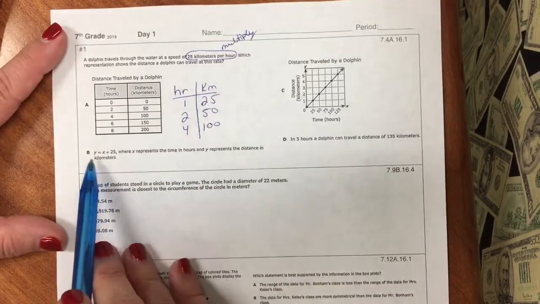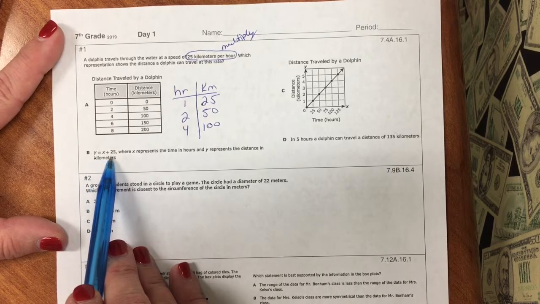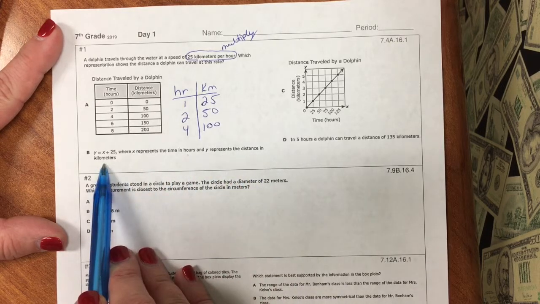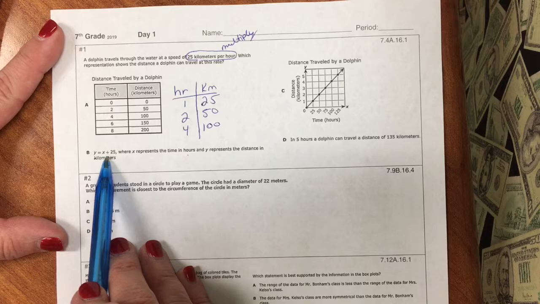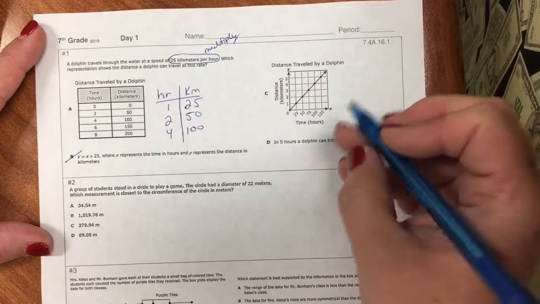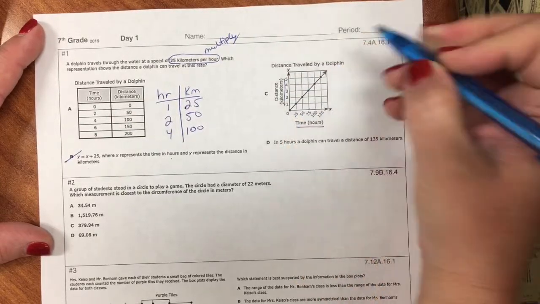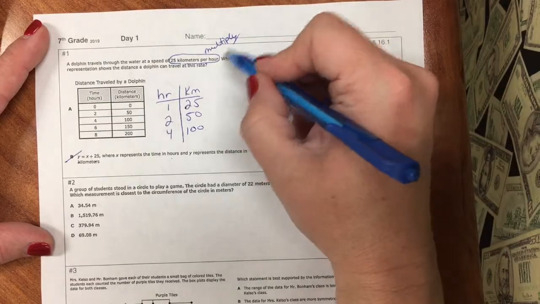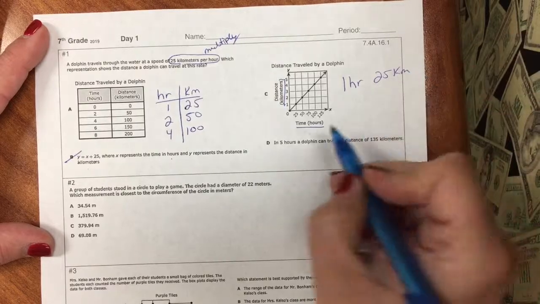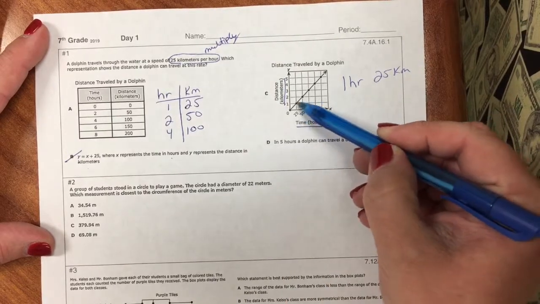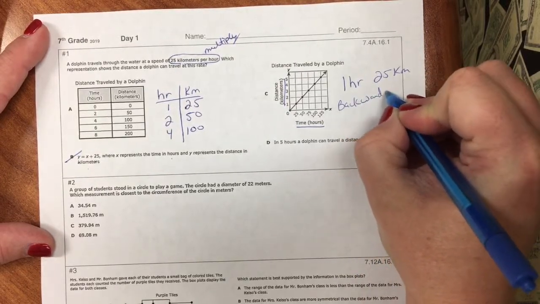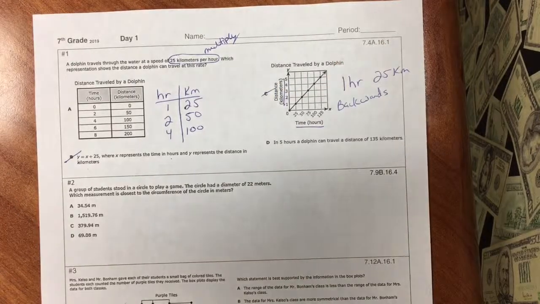If I look at this equation here on B, y is equal to x plus 25, where x represents the time in hours and y represents the distance in kilometers, there's nothing here that's multiplying, okay? And our rate needs to multiply, so it can't be B. C has the hours here and the kilometers here, and our rate is 1 hour and 25 kilometers, but here the time says 25, and on the kilometers it says 1. So this is backwards. This isn't labeled correctly. So it can't be C.